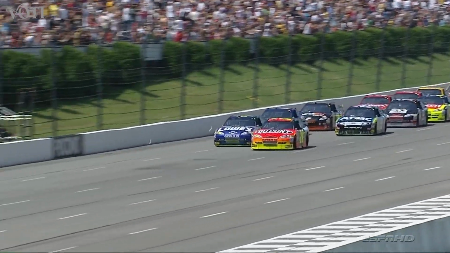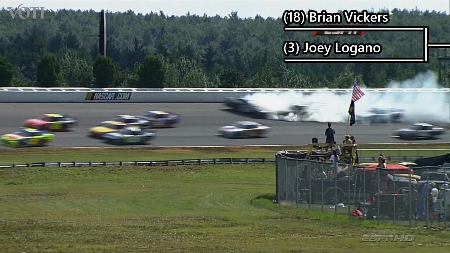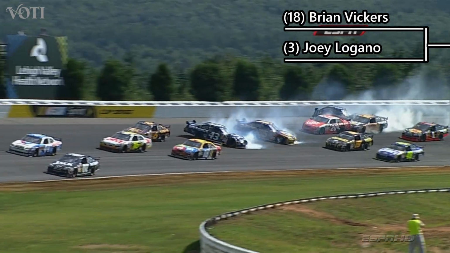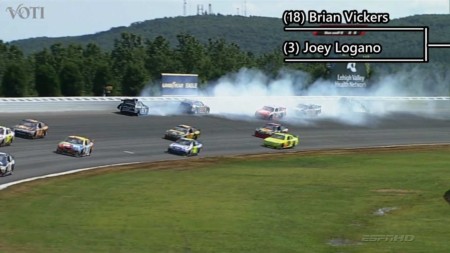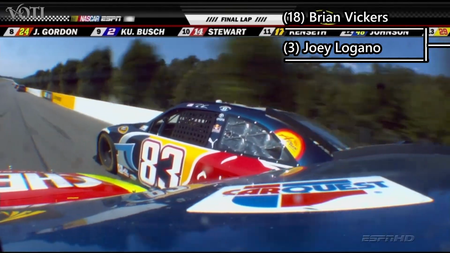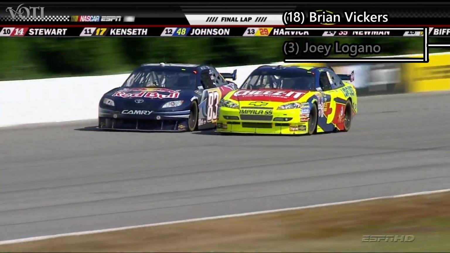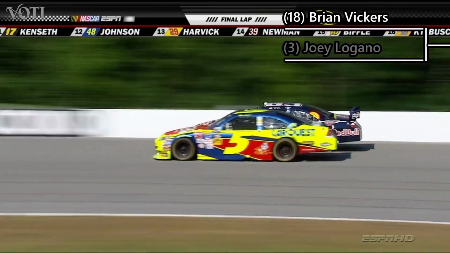Let's start with Vickers versus Logano, which was fairly uneventful. Logano ran mid-pack at best all day until getting involved in a late race crash, finishing 27th. Without the crash, he wasn't going to beat Vickers anyway. Vickers ran well all day and finished 6th to advance to the championship race.